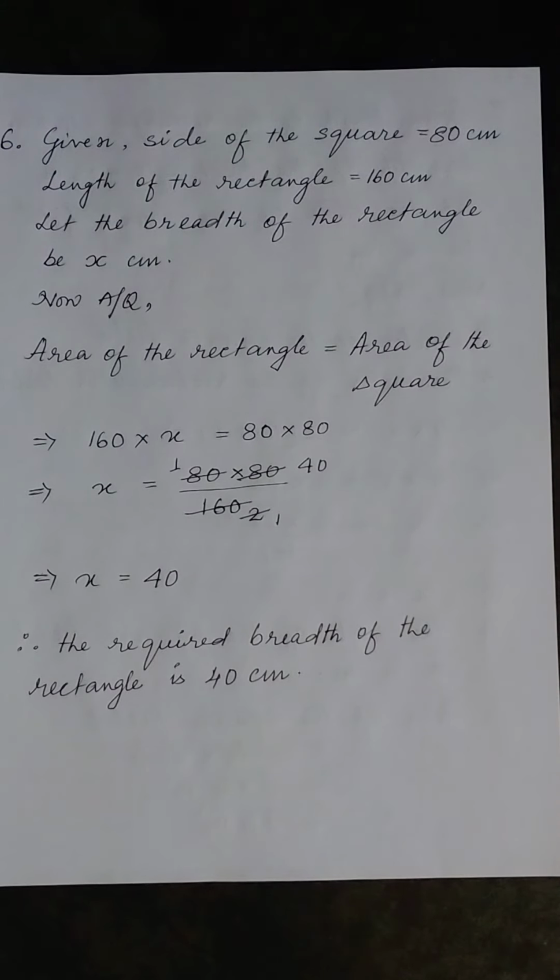Now, my dear students, let us come to question number 6. Question number 6 is: a rectangle has the same area as a square of side 80 centimeter. If the length of the rectangle is 160 centimeter, find the breadth. So there are two figures. One is a rectangle, another is a square. Clear?